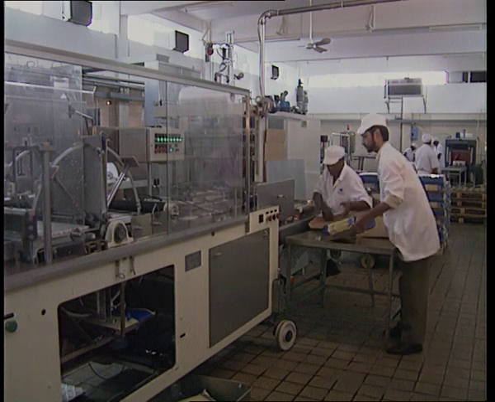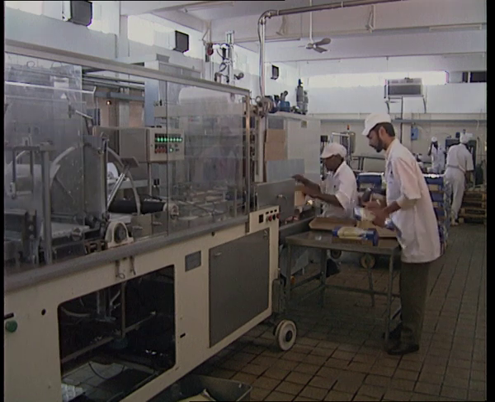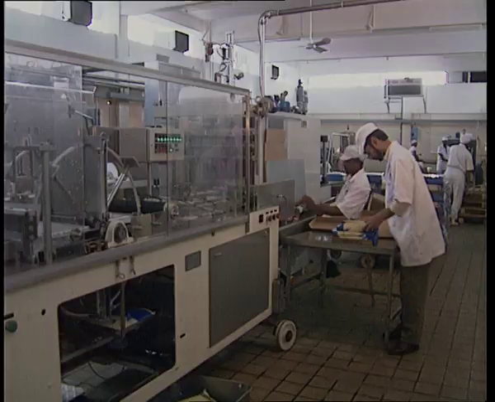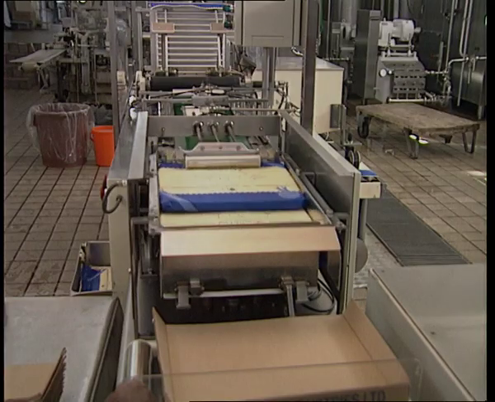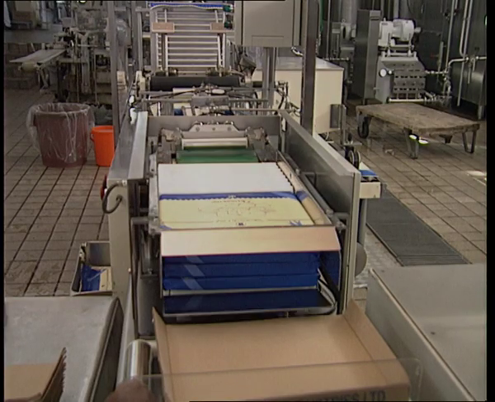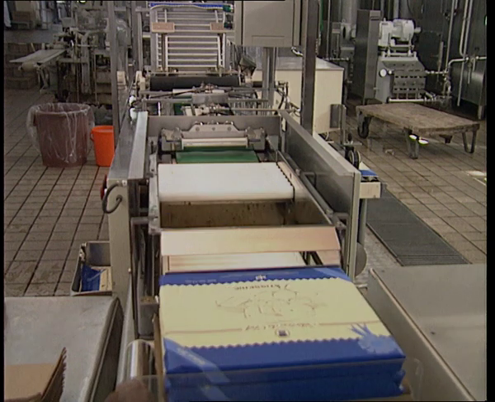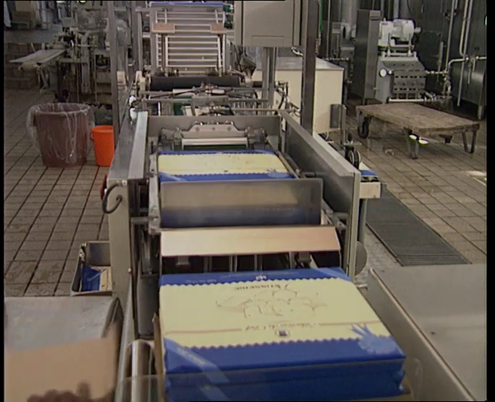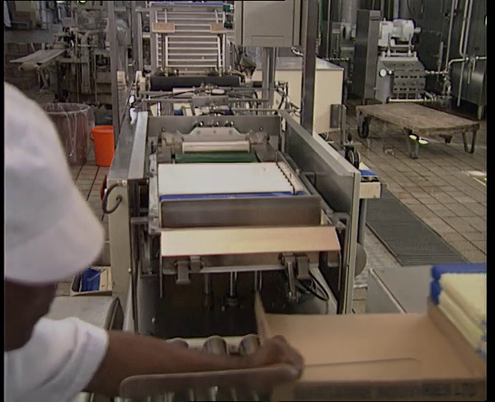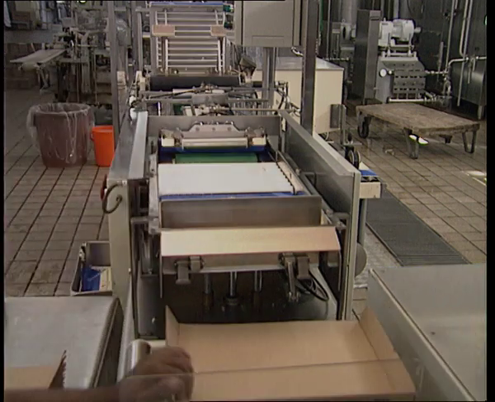At this stage, a quality check is carried out on the packing line. The slabs are collected in layers of 4 for easy handling and for the convenience of bakers, confectioners, and other users.